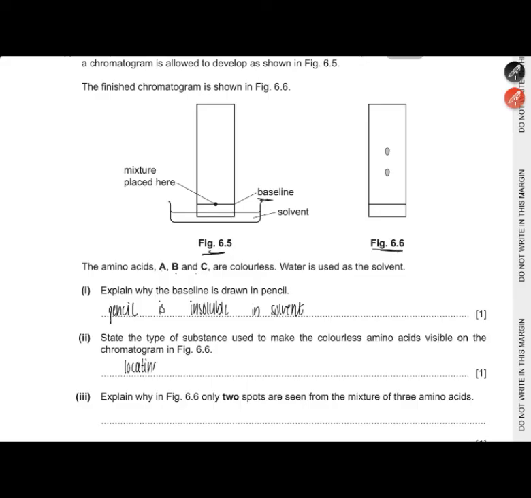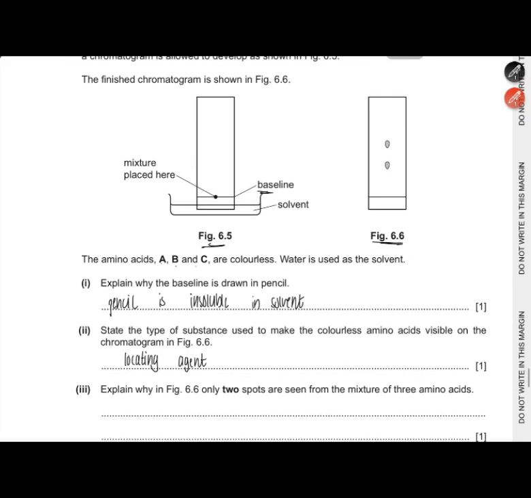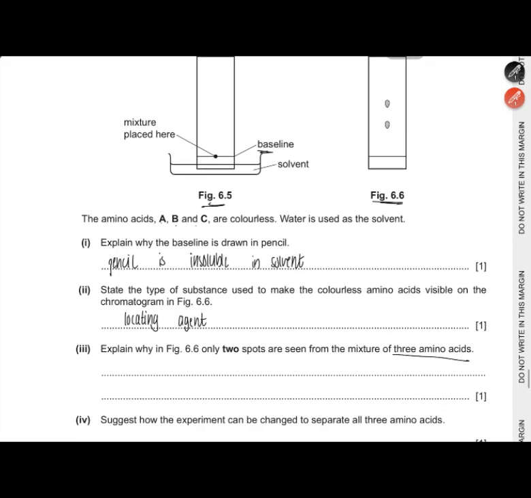We spray it or apply it on our chromatogram and we can see the colorless amino acids which are separated on the chromatogram. Explain why in figure 6.6 only 2 spots are shown even though we use 3 amino acids. That means 2 amino acids have the same Rf value. So they cannot show different spots.